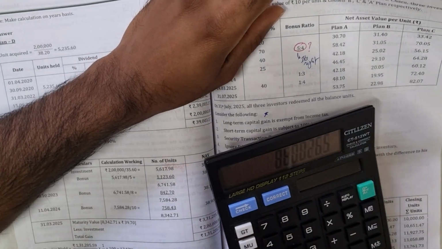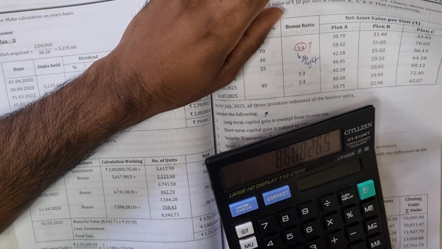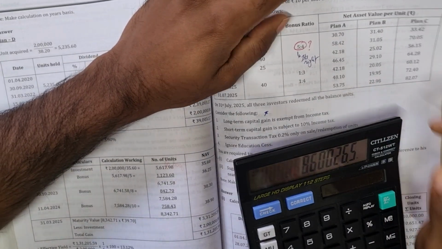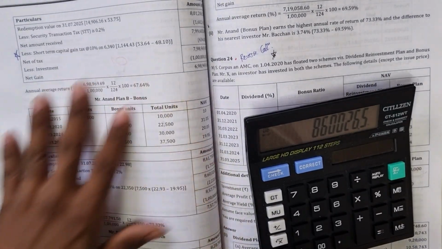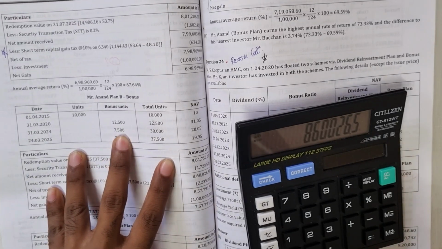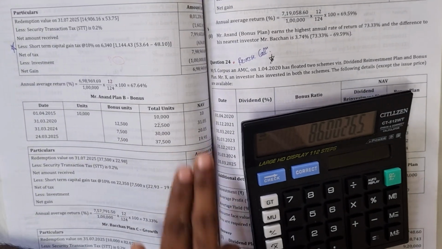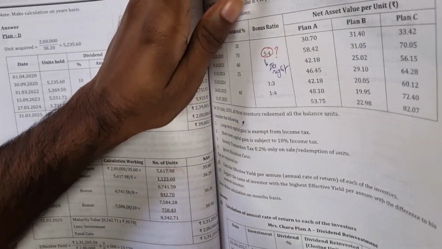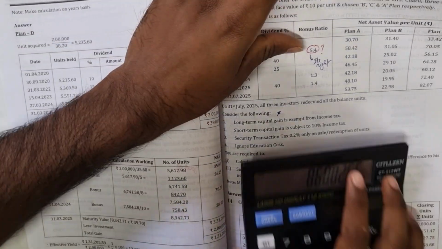Now he has to pay tax on it. Long term is exempt. Short term, how much is it? We'll calculate. So how much did he get for short term? See, he got 7,500 bonus units for NAV 19.95, right?